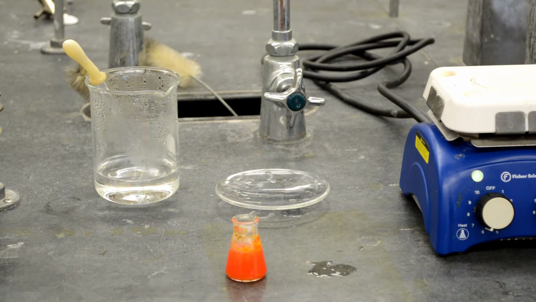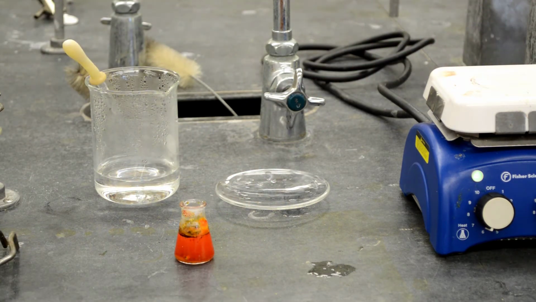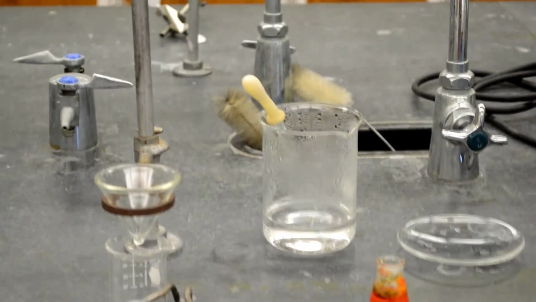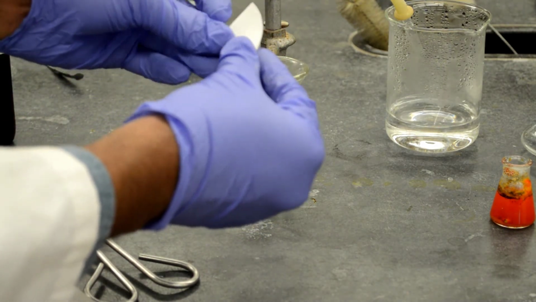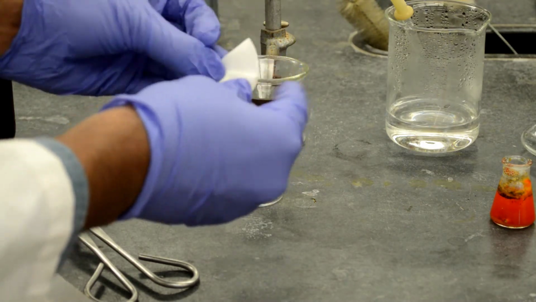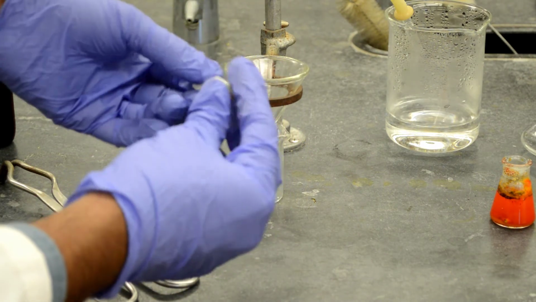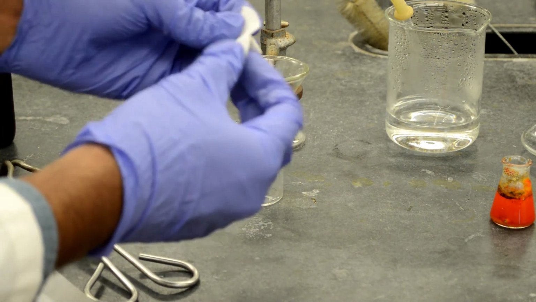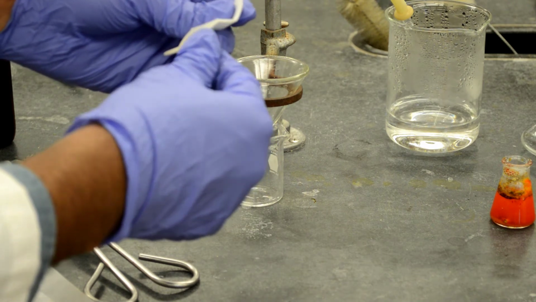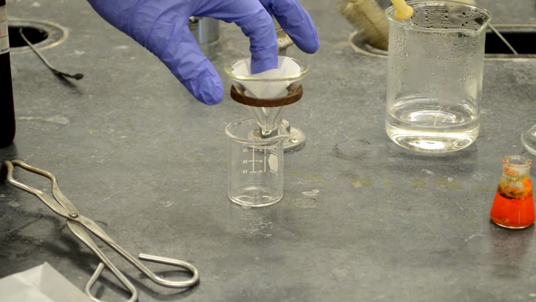Okay, so there's some charcoal. I'm going to stir a little bit. Now on the side, I'm going to prepare a filtration setup. Take a filter paper, fold it. The fluted filter paper is just one layer, and it can fit into this funnel.